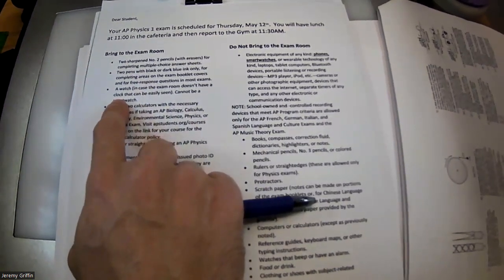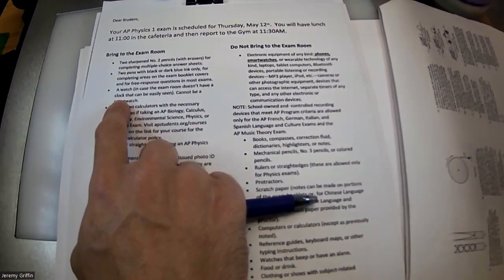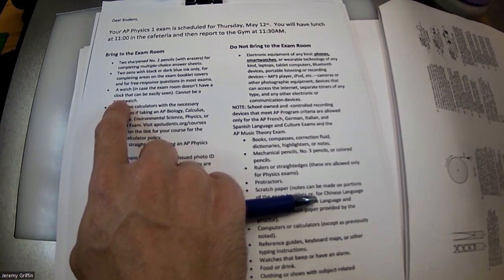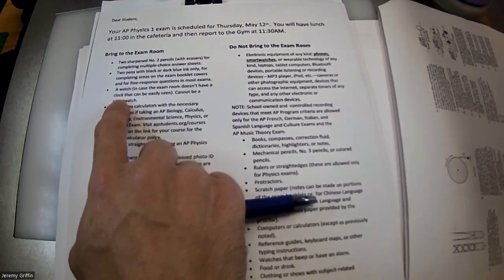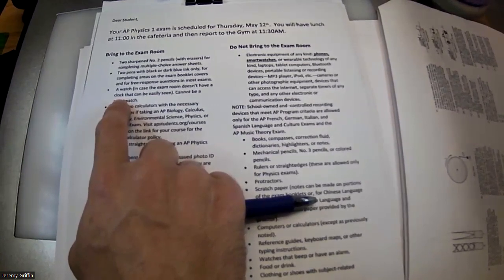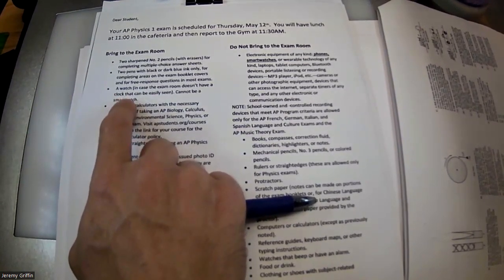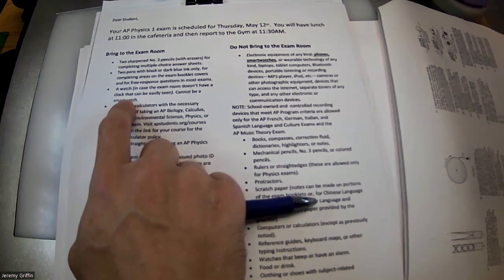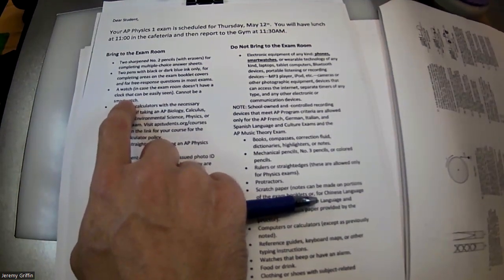Are you going to bring a smartwatch? No. Actually, are you going to bring anything that connects to the internet? No, or they'll take it away. If you bring your phones, they're going to collect your phones and your smartwatches. If you're wearing a smartwatch and you forget about it, and halfway through the exam somebody sees you with it, that will disqualify you. You can't have anything that connects to the internet.